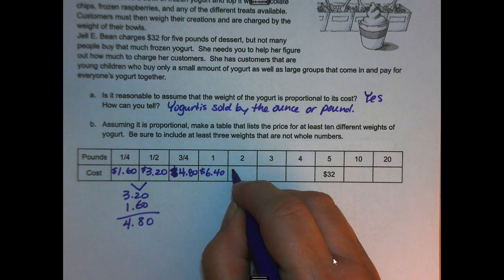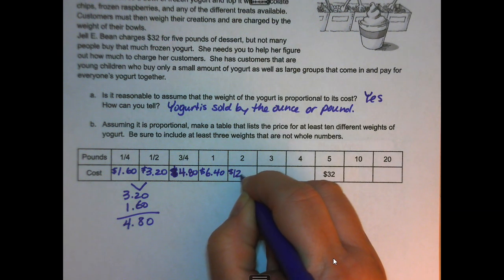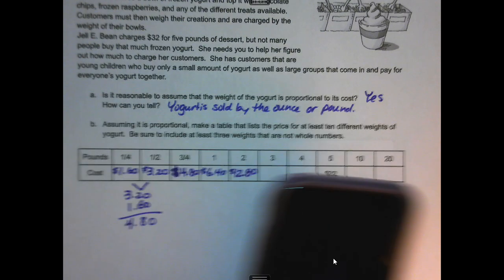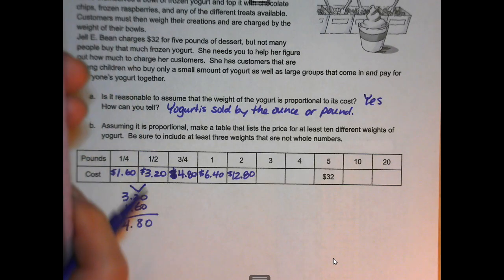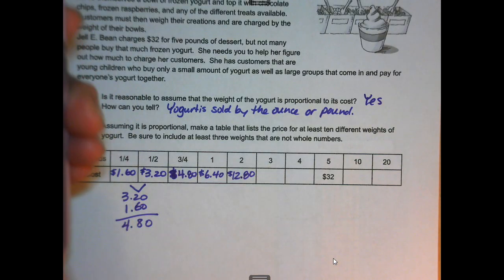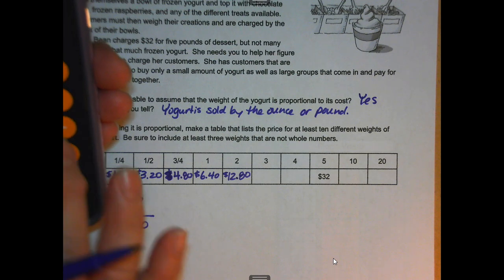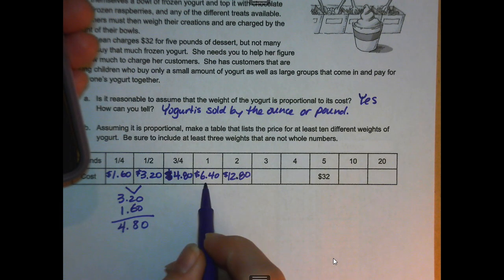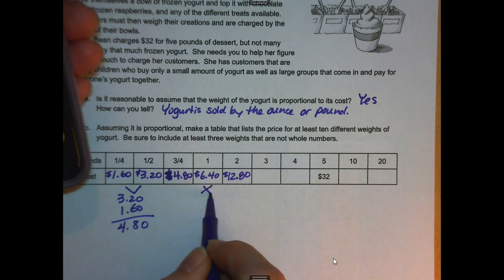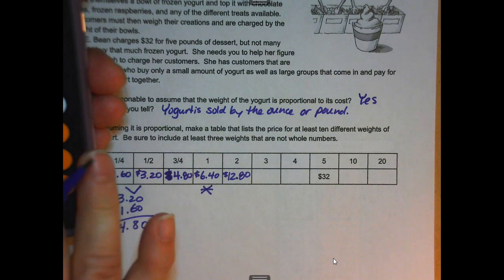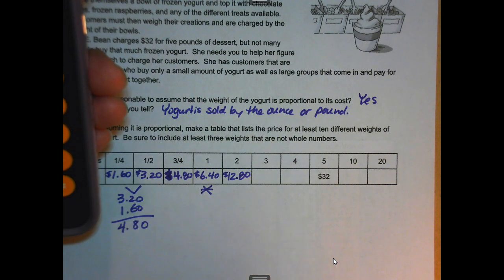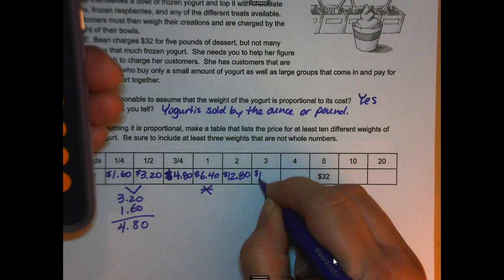And then if I double this, many of us can do this in our head. So this would be $12.80. If I want to make the next one happen efficiently, we're going to go back to the calculator, and we can do 3 times our unit rate, which is $6.40, and that gives me $19.20.